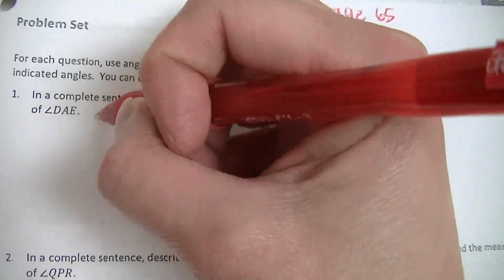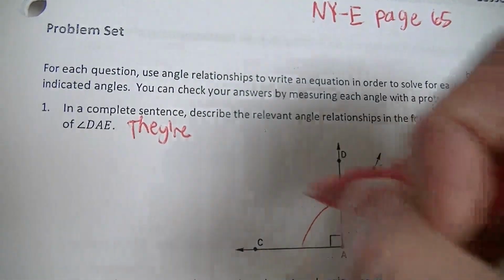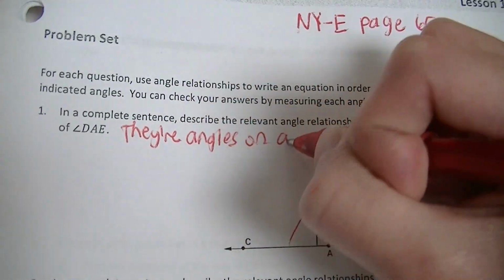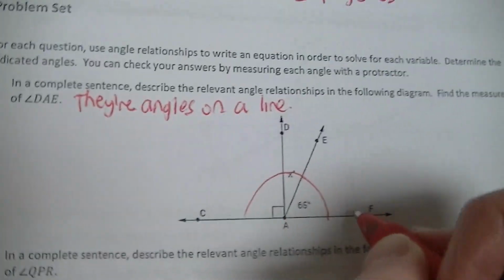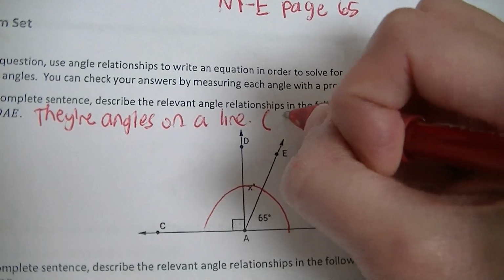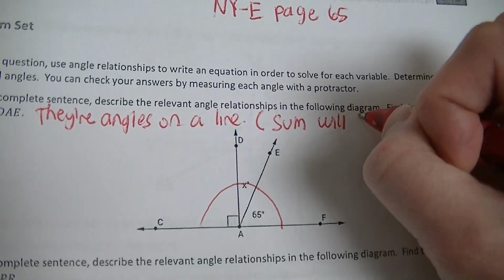So let's write that down. They're angles on a line. All those angles in there, they're angles on a line. There's a line right there. Something you need to know about this is that the sum will be 180 degrees. When you add them all together, it'll be 180 degrees.